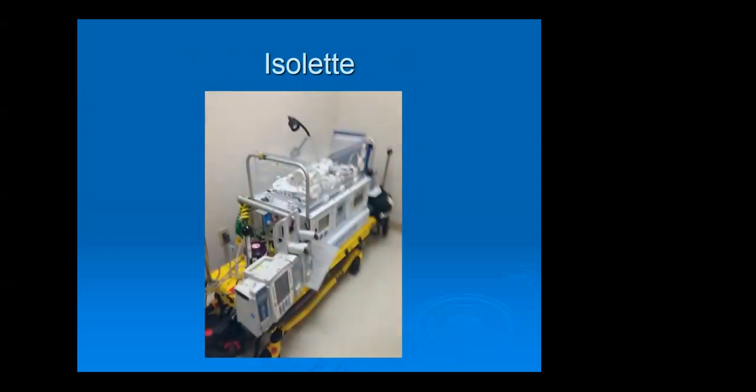The other one we use for those that are more neonate range is our isolette. This is a picture of our actual isolette with the capability to have the pumps, the plexiglass container across the top for the child with lamps for us to work with and get a good view of the patient.